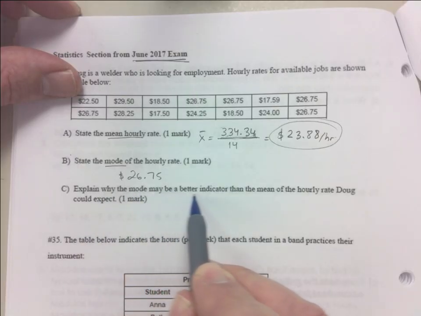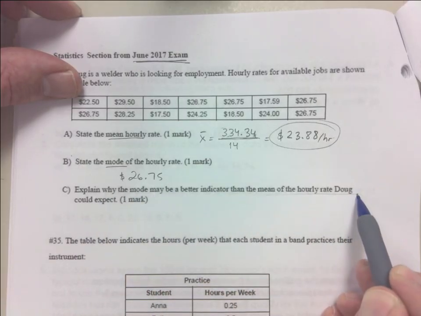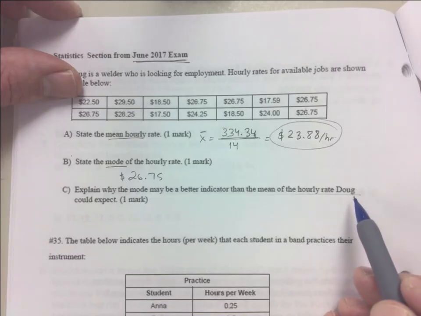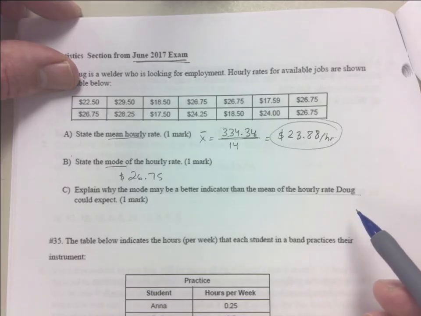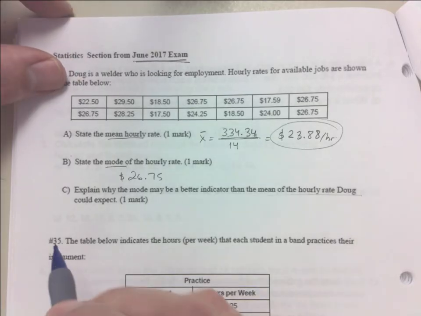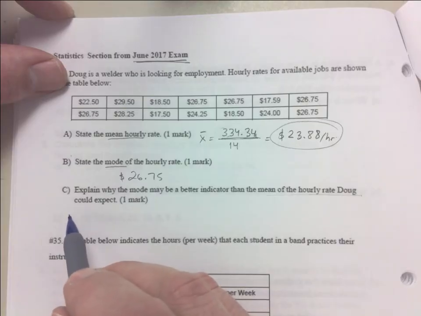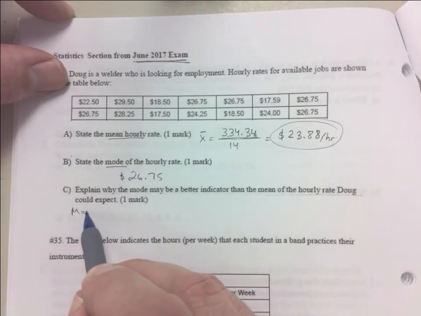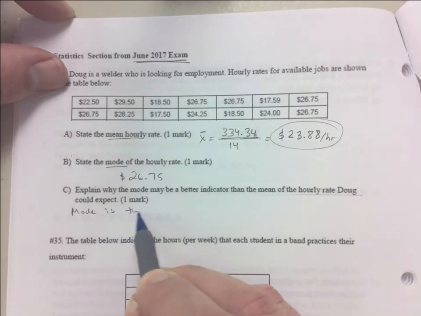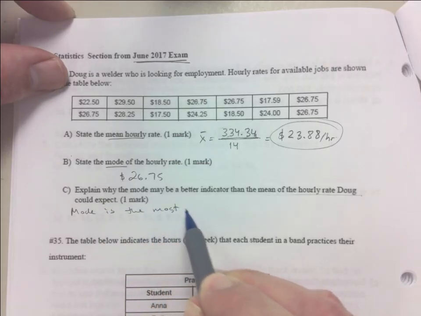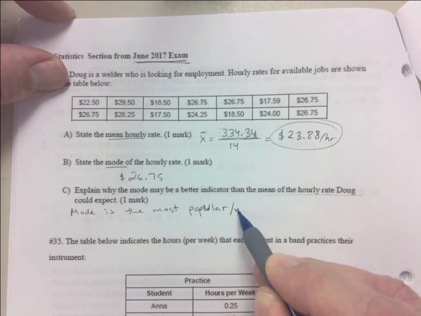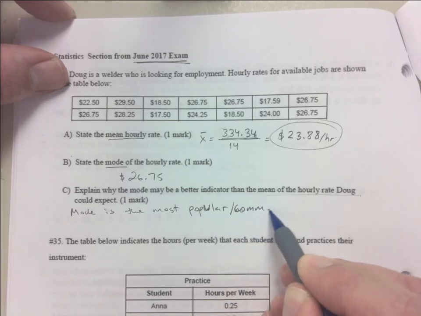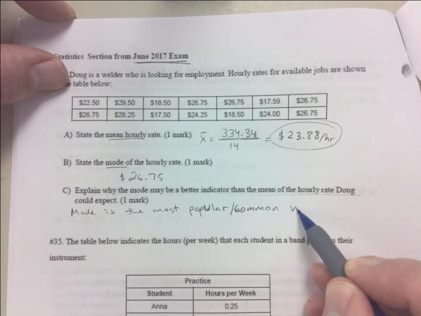Explain why the mode may be a better indicator of the mean of the hourly rate Doug could expect. You can say something like it's the most common, right? Mode is the most popular or most common wage.